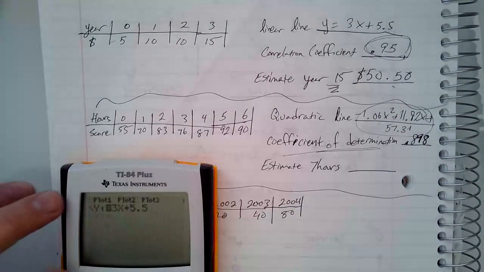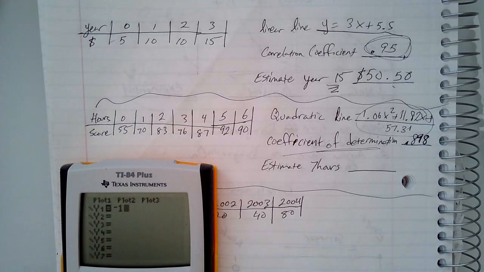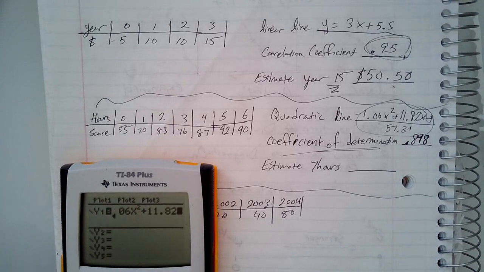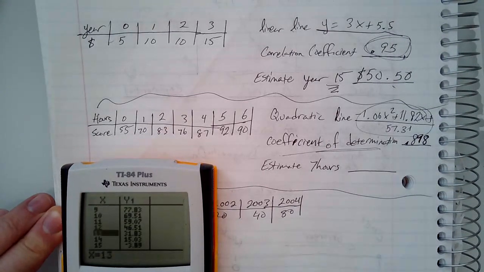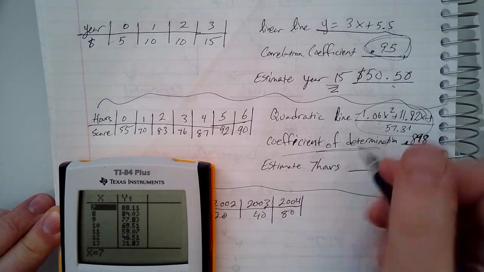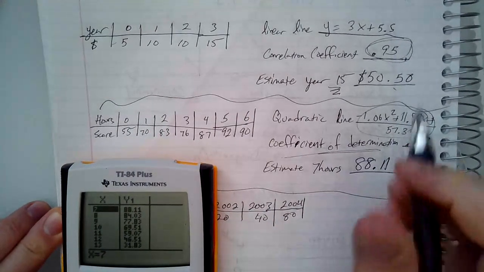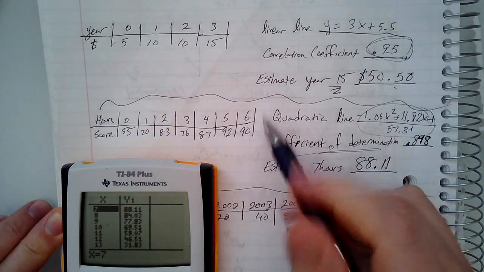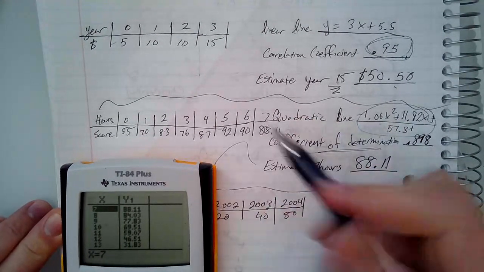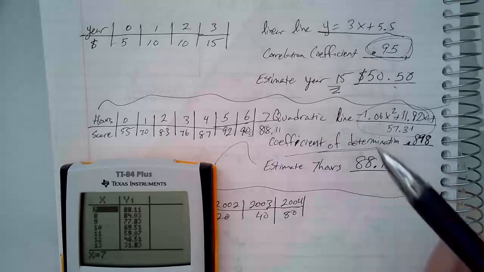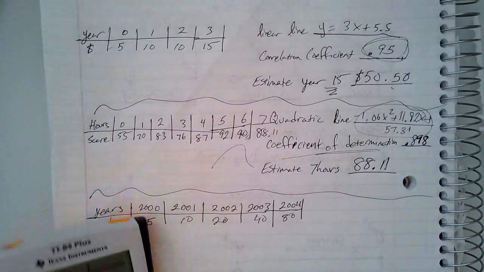It's not 100% sure. We're going to go over to y equals. We're going to type in that equation, negative 1.06x squared plus 11.82x plus 57.31. All right. We're going to go over to our table, and we're going to estimate after 7 hours is what it wants to know. 7 hours. 88.11. Okay. Why on earth would it start going down? 88.11 at 7 hours. It's quadratic, we know that, but the more you study, the less you also sleep. You got to get that in there too, right?